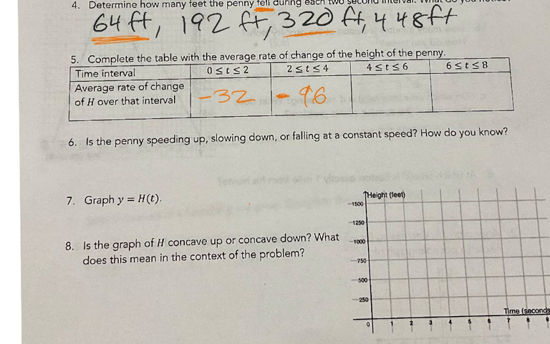Okay, what about 320 here? That would be negative 160. Everybody know where I'm getting these numbers from? I'm basically doing average rate of change, but I already know the change in Y. That's what I found right here. So for 6 to 8, I would want to do Y2 minus Y1 over X2 minus X1, right? To find the average rate of change.